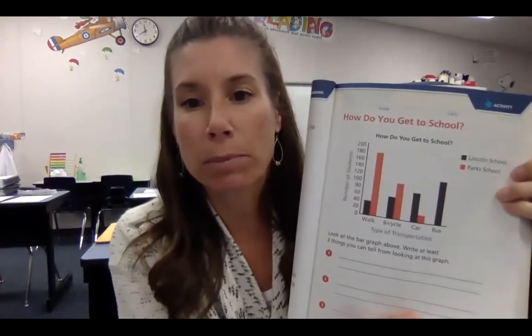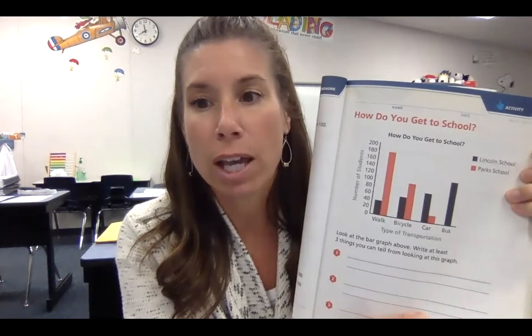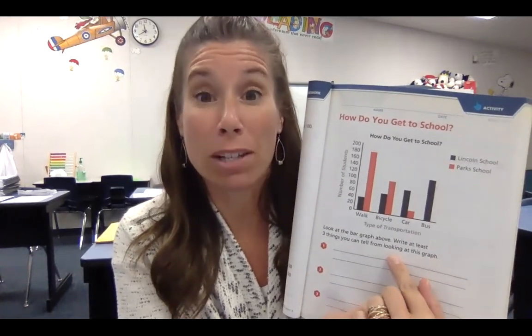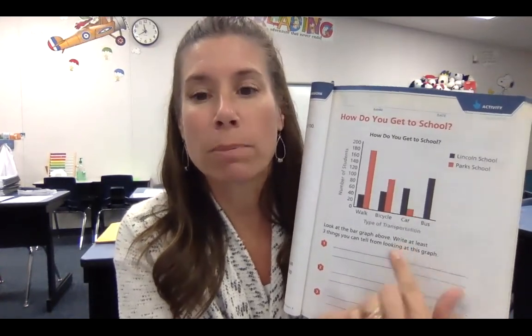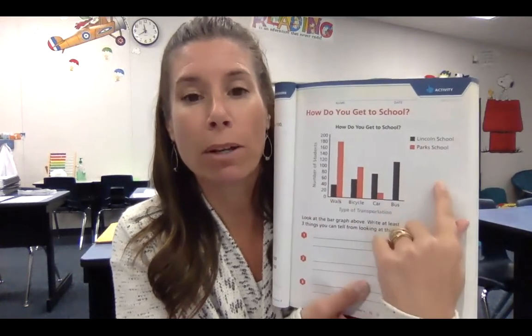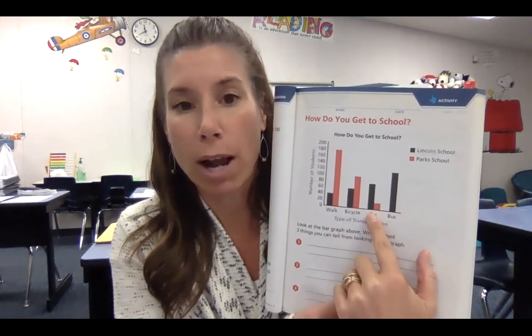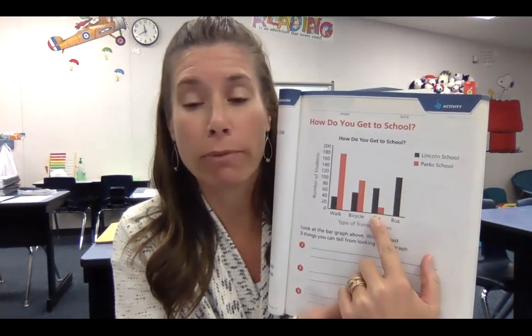Now, as a problem solver, one of the most important things is to read the directions first. So if I look on here, here are my directions. They're not at the very top of the page this time, but I'm going to read this before I even look at my graph. Now, this is what's called a double bar graph, okay, a double bar graph.